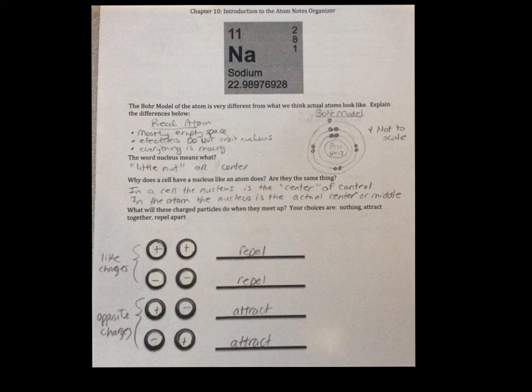So we went over the differences between the real atom and the Bohr model of the atom, which is the model we're going to use in class, kind of the way you use maps in world cultures. And we talked about what the word nucleus means. It actually is a little Greek word that means little nut, and it kind of means center.